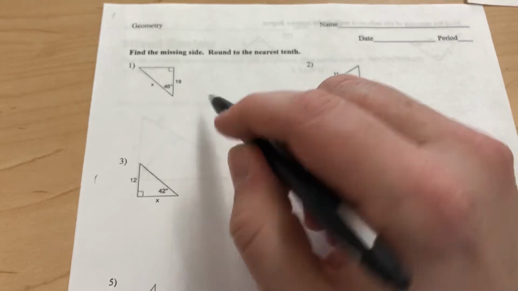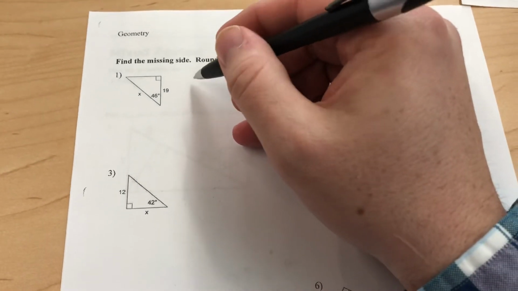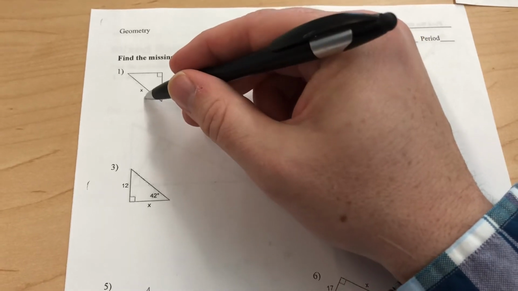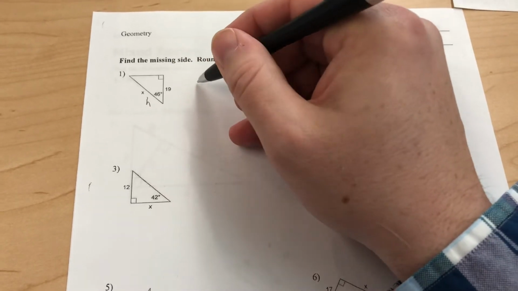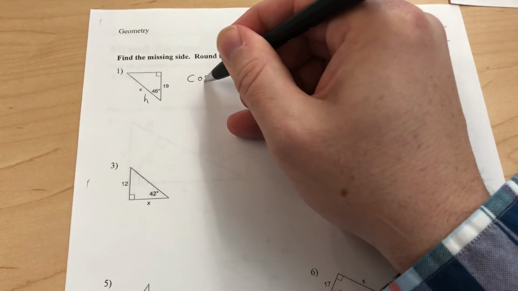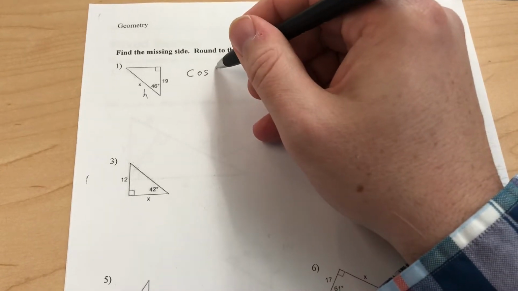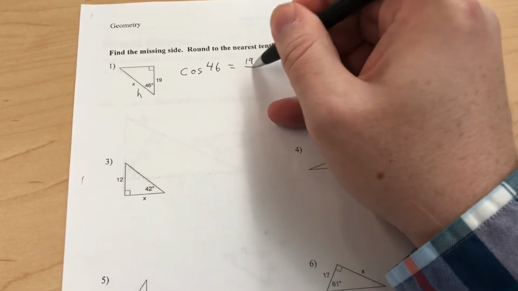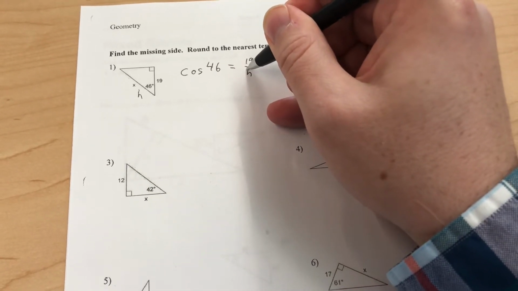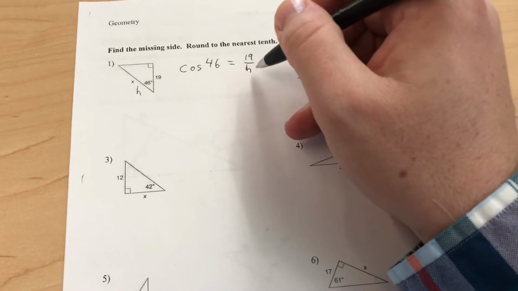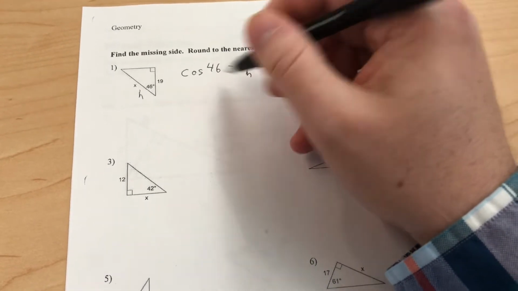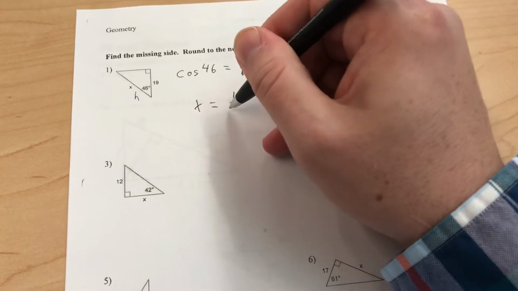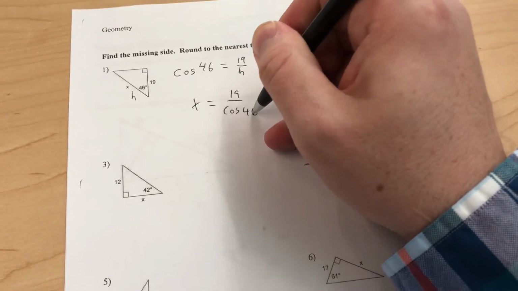Find the missing side, round to the nearest tenth. I'm just going to set this up for you. We've got our angle here, it's 46. We don't have the opposite side, but we do have the hypotenuse. So this is going to be cosine, because we have the adjacent and the hypotenuse. Cosine of 46 is equal to 19 over the hypotenuse. Okay? So the x, the hypotenuse, is what we don't have. All we're going to do is swap these. This is going to be x is equal to 19 over the cosine of 46.